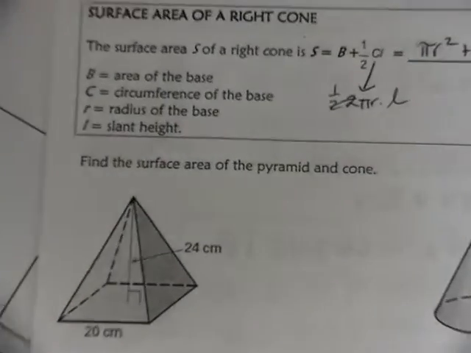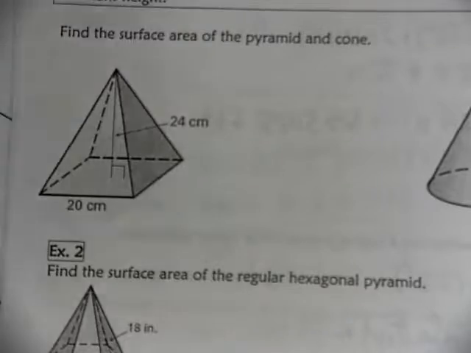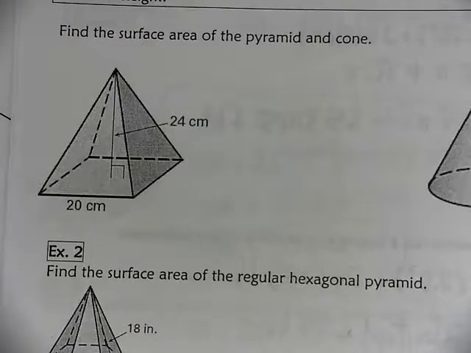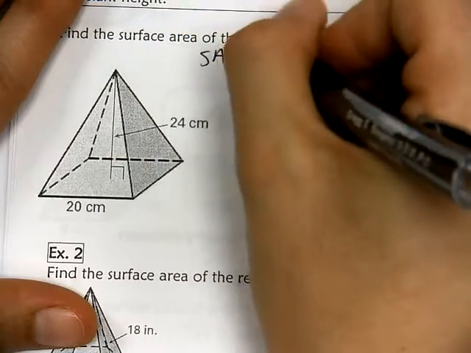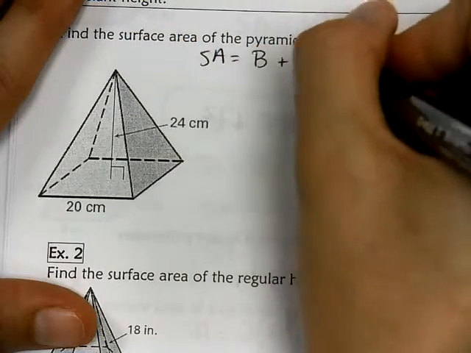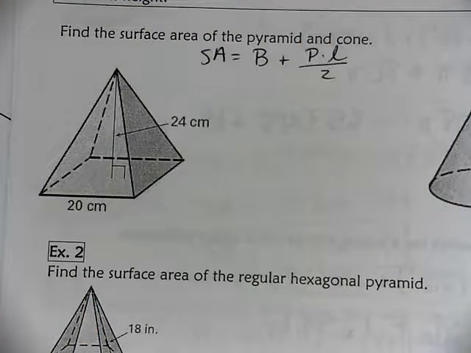So if I look at this first pyramid, the base is a square that is 20 by 20 by 20 by 20. So our surface area formula is the area of the base plus the perimeter times the slant height cut in half. Do I have slant height?